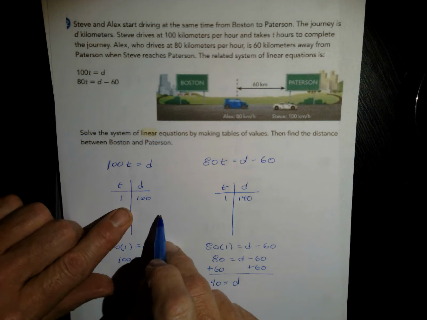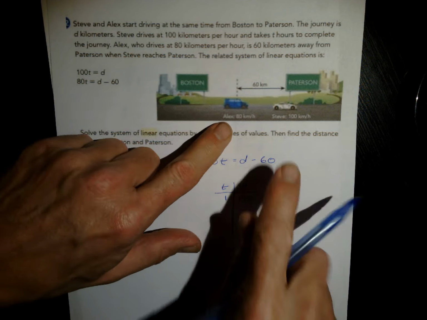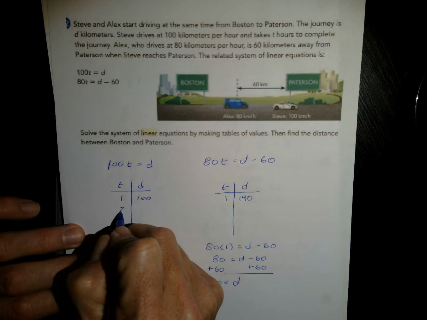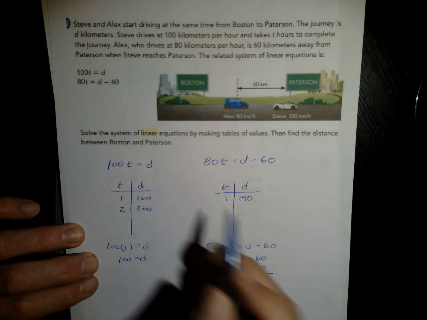And since these two are not the same time and distance, we know that we haven't reached the point where this is occurring. So let's put in 2, and we'll get 200 here. 100 times 2.